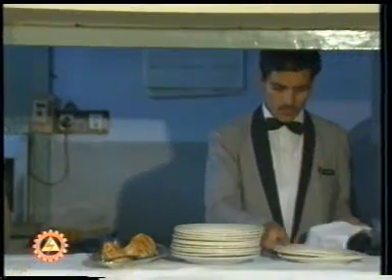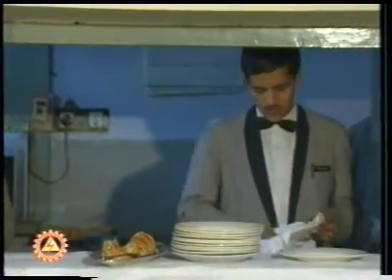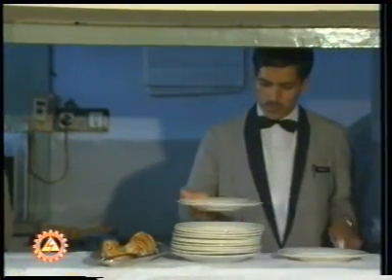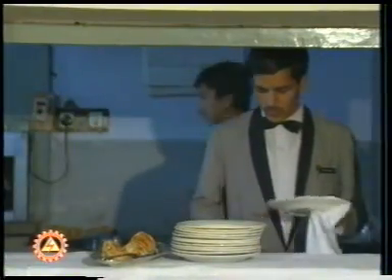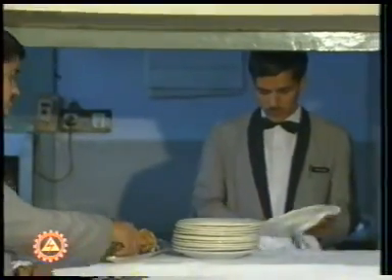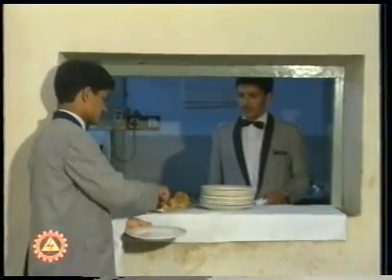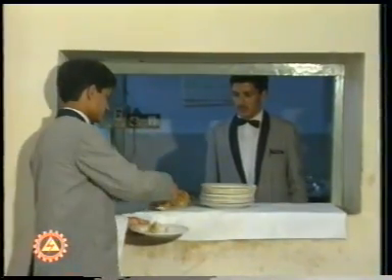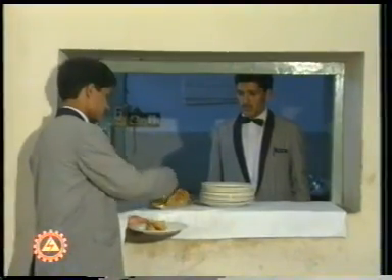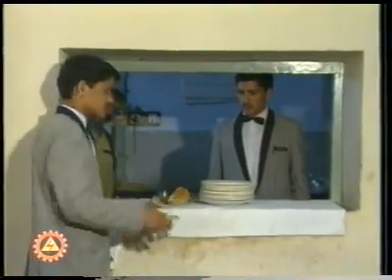Let us now see the video clipping of a real-life example of a LIFO stack. We have seen that the last dish is being used first out of the stack of dishes. In computer, usually LIFO stack is used.